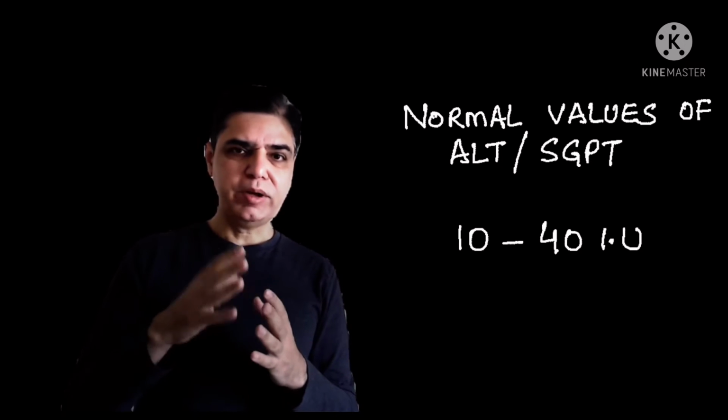In other words, we are working up a patient who hasn't got jaundice, who hasn't got any raised bilirubin, but you find that there is a raised ALT or SGPT. The normal levels of ALT or SGPT are 10 to 40 international units per liter. If you find more than this, then it simply means that there is a raised ALT.